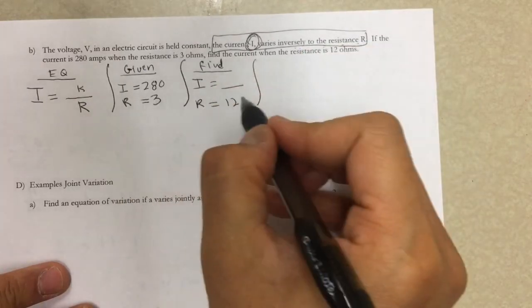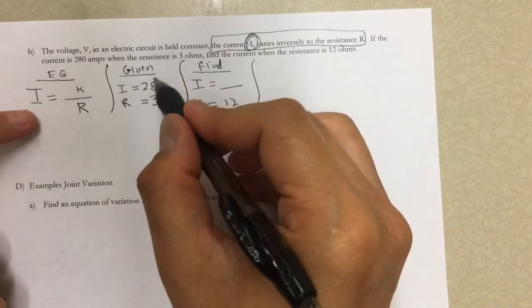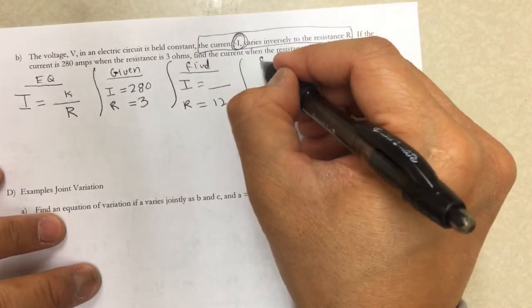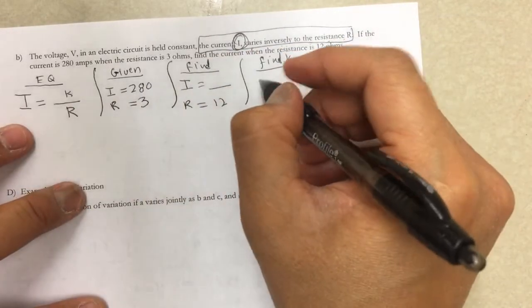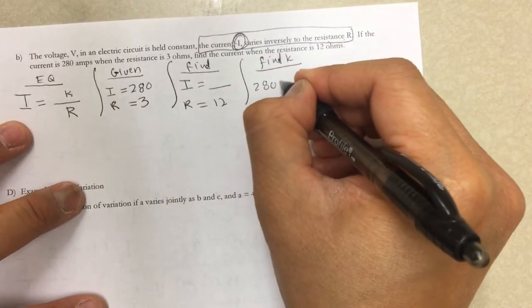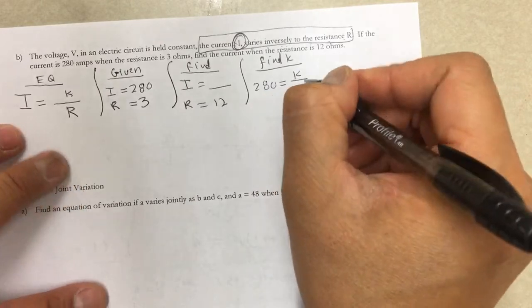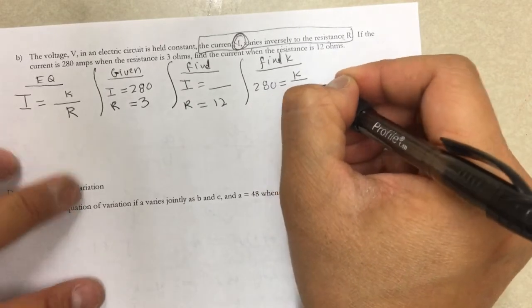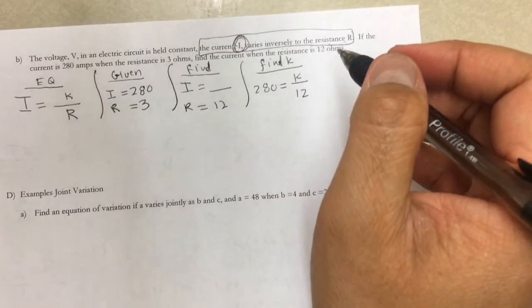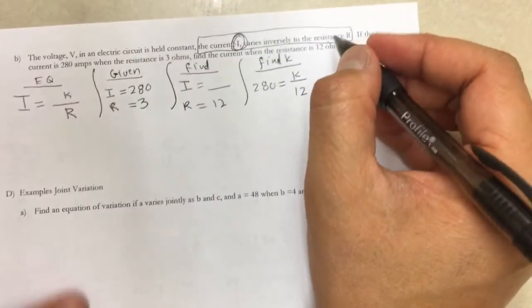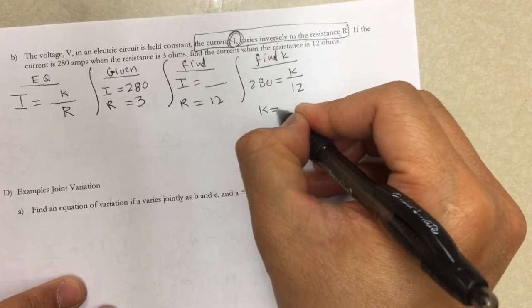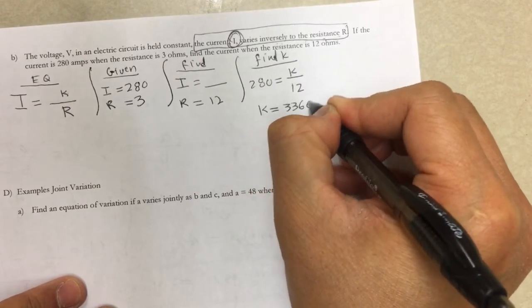So from this information that we have, we use the given information to find k. So we plug it in, so we get 280 equals k over 12, and then you would multiply both sides by 12. That allows you to find k, so k equals 3,360.